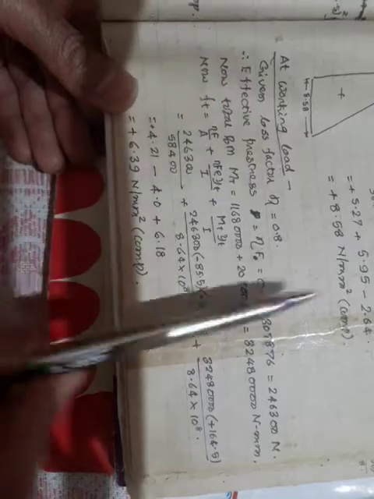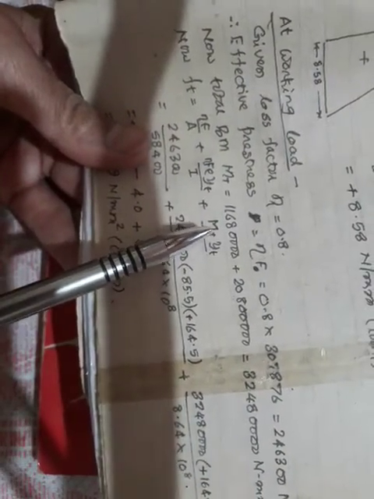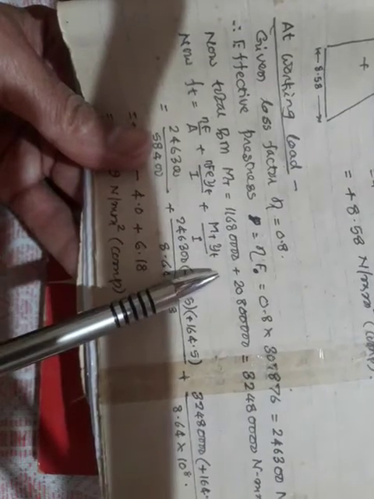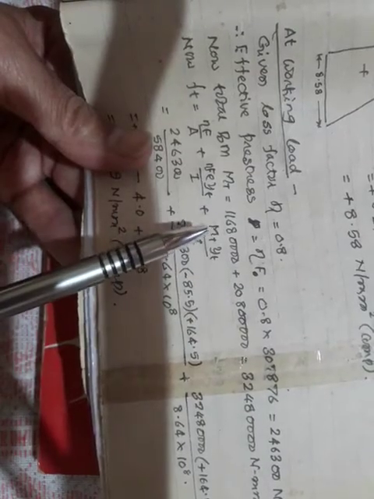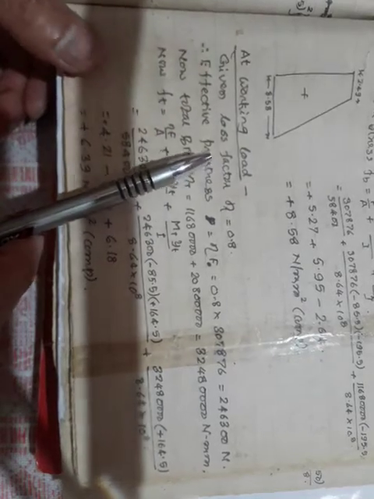At working load means when the live load starts acting on the beam. So now here your Mt will come. It is Md Yt by I plus Ml Yt by I, or Md plus Ml together I can write as Mt. Another important thing is that when the live load acts on the beam, your pre-stress will undergo some loss.